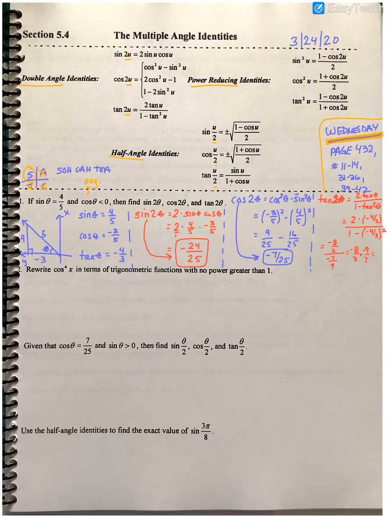My 3 and 9 can cross cancel, becoming a 1 and a 3. I have 8 times 3, which is 24, over 1 times 7, which is 7, and a negative times a negative is a positive. So you should end up with 24/7 in reduced form. And that is my tangent of 2 theta. Okay, guys. So the double angle identities are not too difficult to use. It's a matter of setting up your triangle in the beginning so you have all the entry information you need, and then going from there.